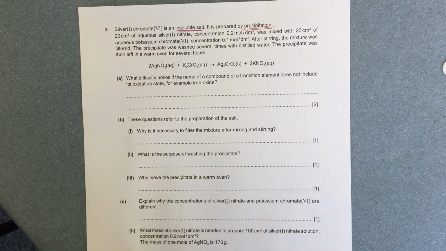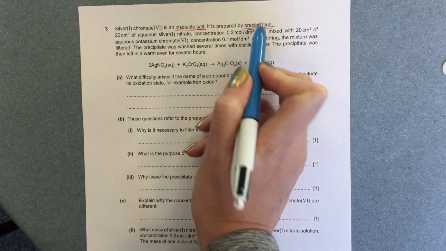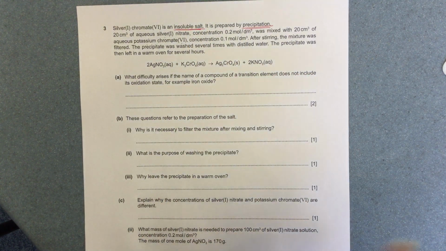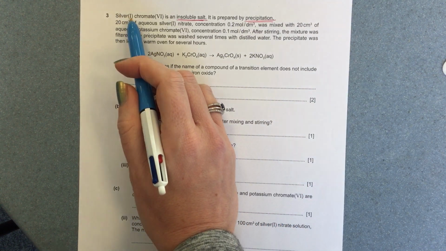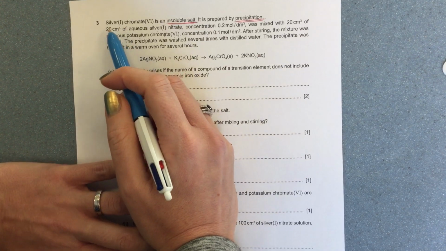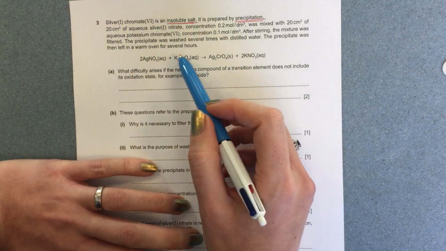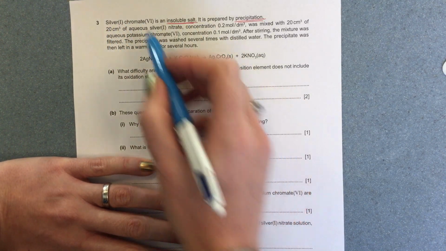So this question is mostly about making insoluble salts. I've underlined that, and I've underlined that it's by precipitation method. So a lot of the information I maybe don't need. I've got silver 1. 1 means it has a 1+ charge, although we would normally in our GCSE assume silver has a 1+ charge. It's the most common.